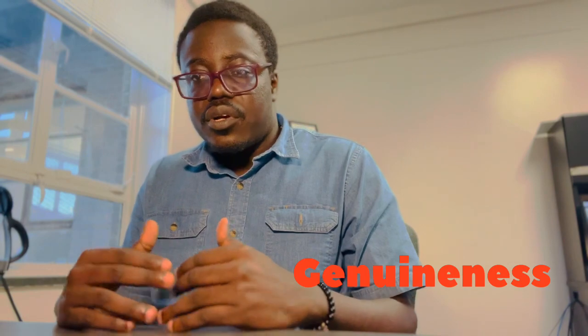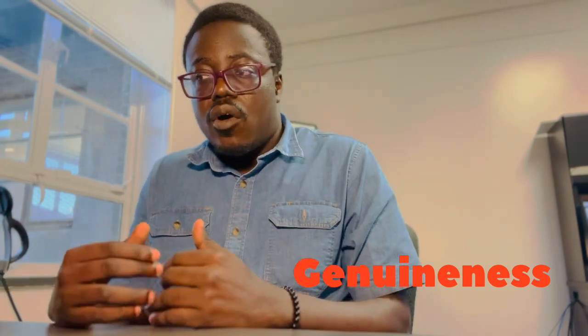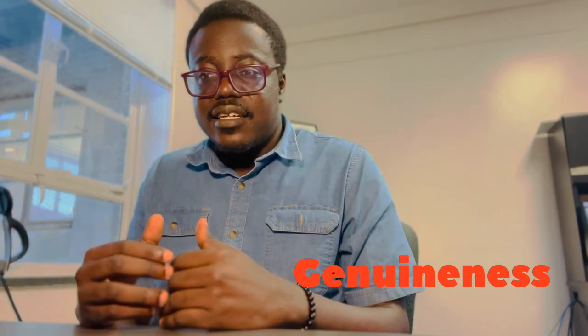Now, the third thing that you need to show to the consular officer, the third thing broadly that you need to show is your genuineness as an intended student in the United States. And so many people can easily apply for schools because they want to leave their country or they want to experience the United States.